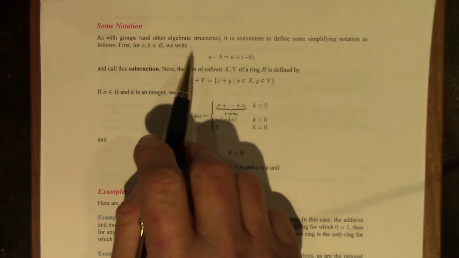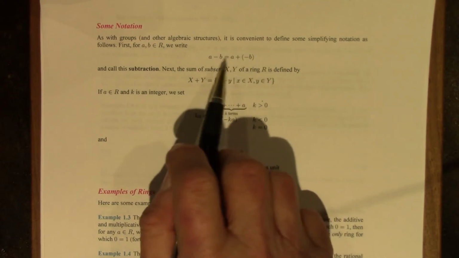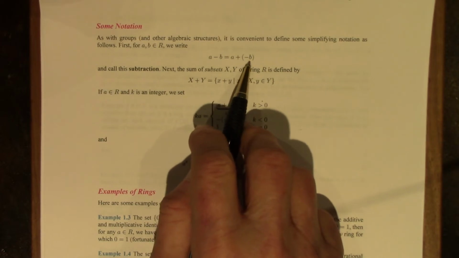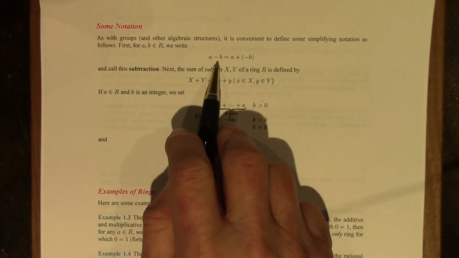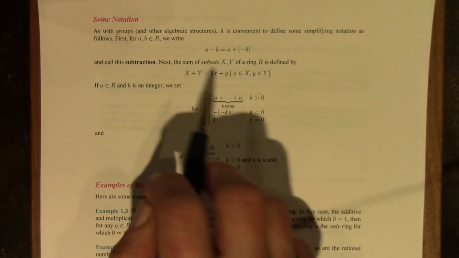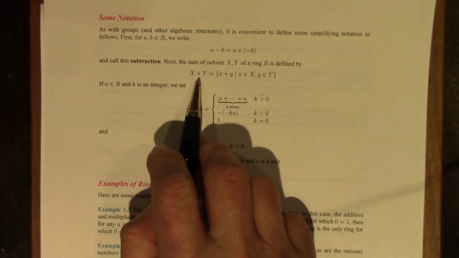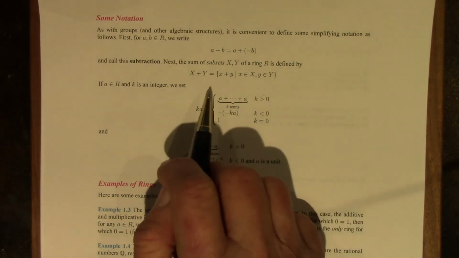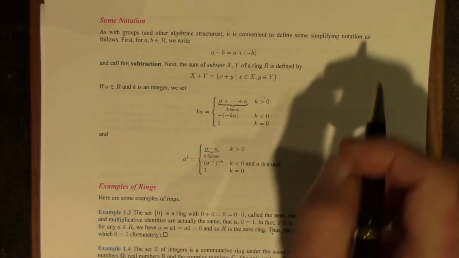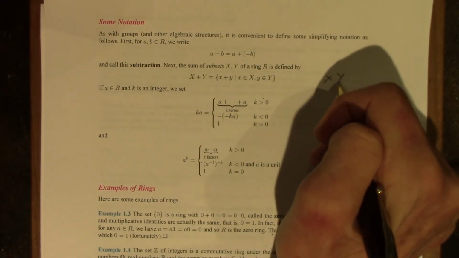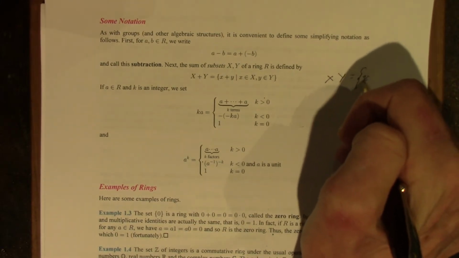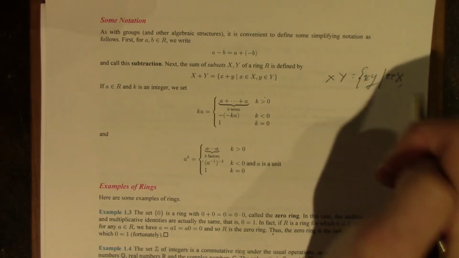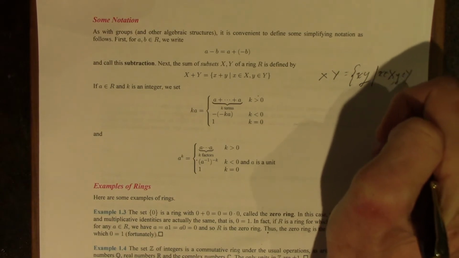Here's some notation you would expect, I think. If you want to add A and the additive inverse of B, you can write that as A minus B and call this subtraction. You can take the sum of subsets of a ring. It looks like this. Actually, I guess I should have added product as well. You can take the product XY, and that's the set of all products little x, little y, x in capital X, y in capital Y.